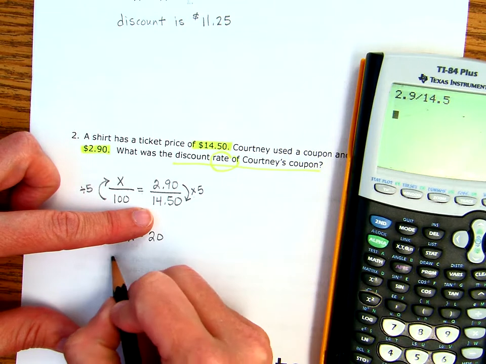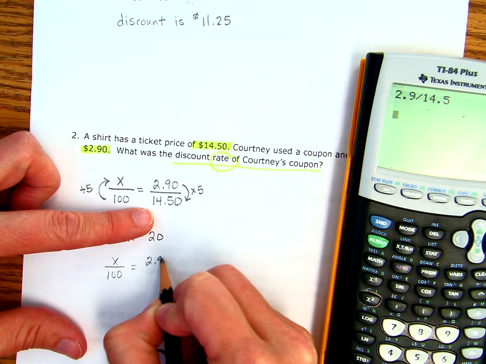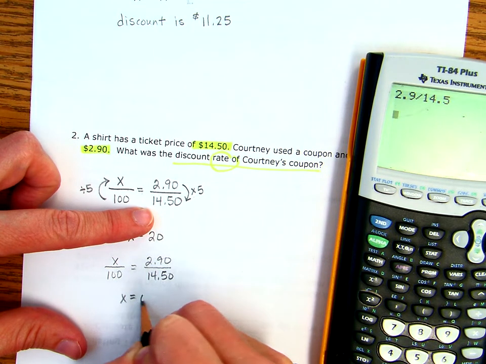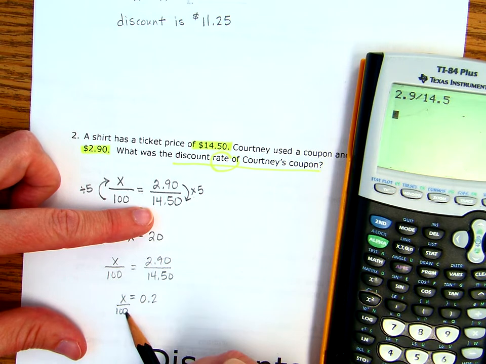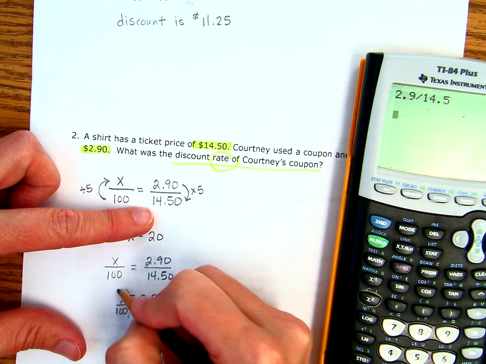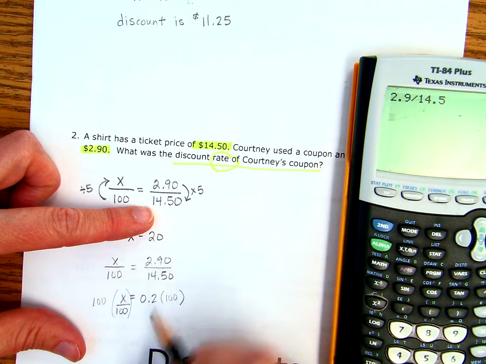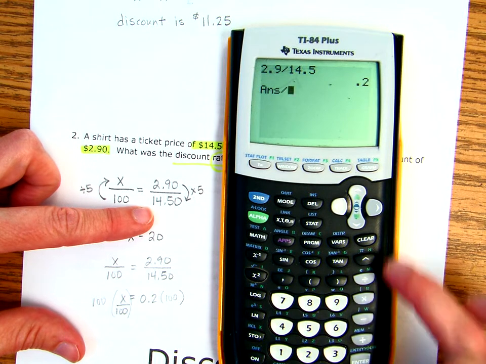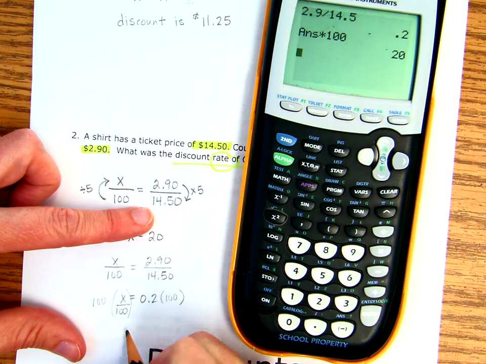So X over 100 equals 2/10, and then we can multiply both sides by 100. And when you multiply 2/10 times 100, you get 20. Exactly what we got before.